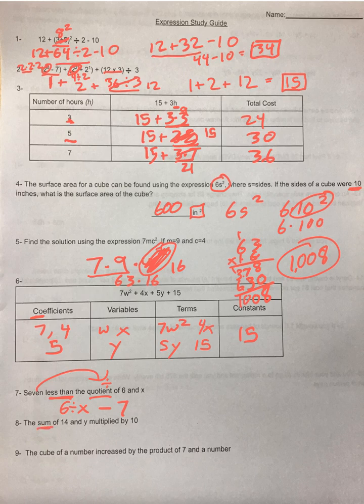Now, number 8, on the other hand, I know is going to have parentheses because it starts with the sum of 14 and y. So what it wants us to do is first figure out what the answer of 14 plus y is. And then it says times it by 10. The challenge is if I don't put parentheses, I would actually have to go y times 10 first.